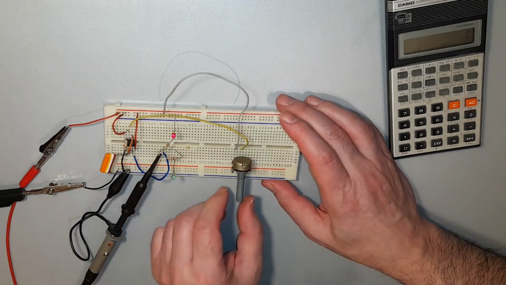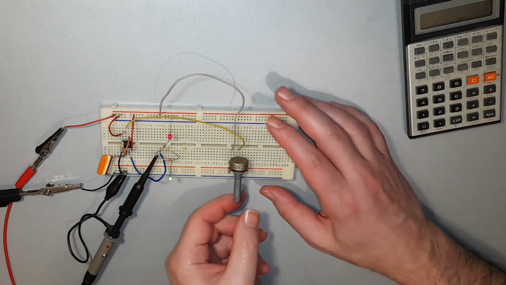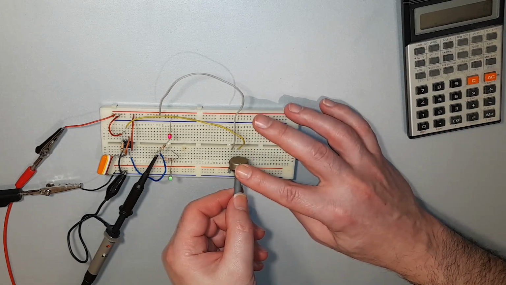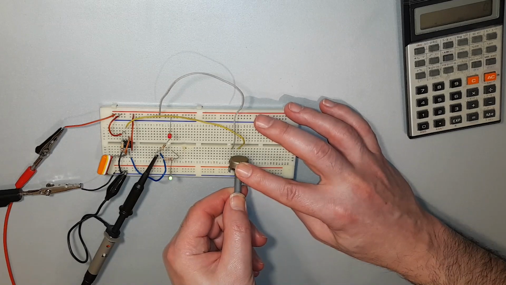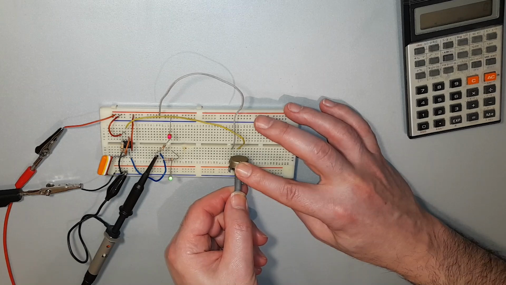Right. So what we're going to do is we're going to wind this back, and we're going to look at the oscilloscope, and we're going to see where it cuts out on the oscilloscope. So I'm just going to wind this back. And we're going to see how low we can take it. I'm just watching the scope.